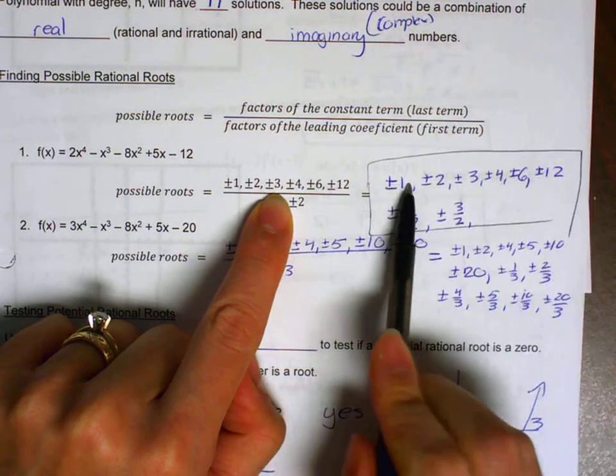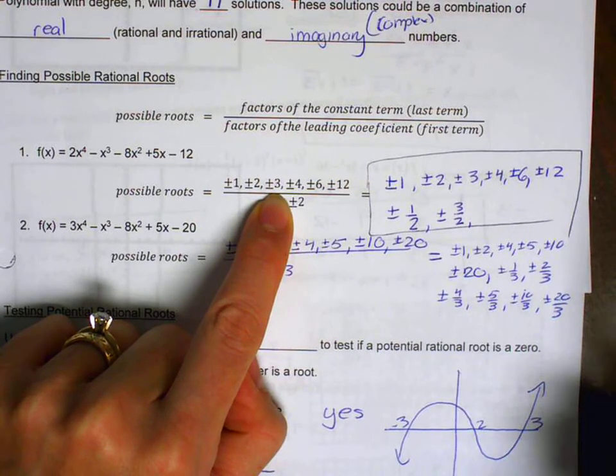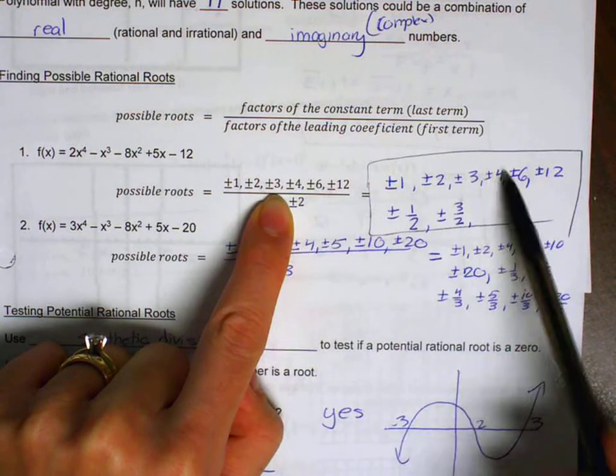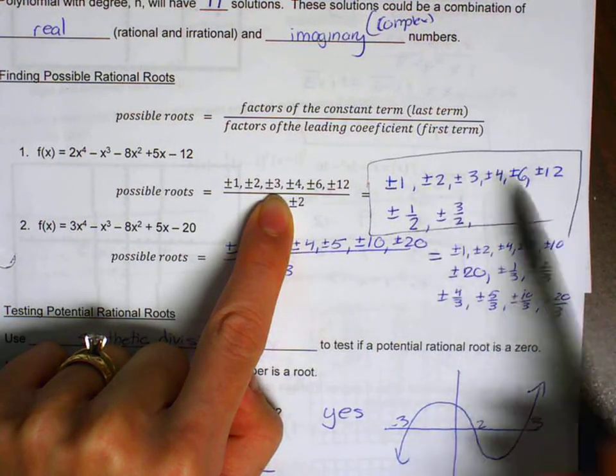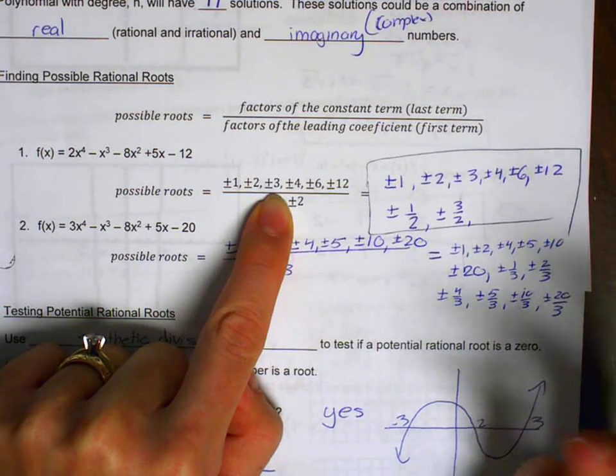Now realize I have 1, 2, 3, 4, 5, 6, 7, 8. I have 16 possibilities, but I know I'm only going to have 4 solutions. So these are possibilities. These do not mean that these are all my solutions. And they're only the rational possibilities. These aren't my imaginary possibilities, definitely.